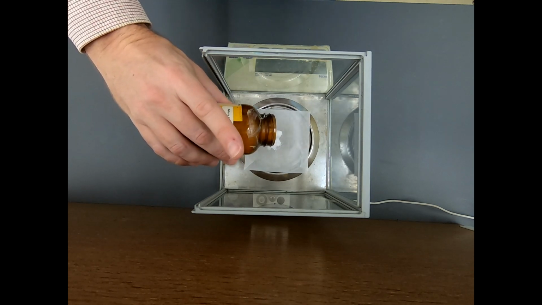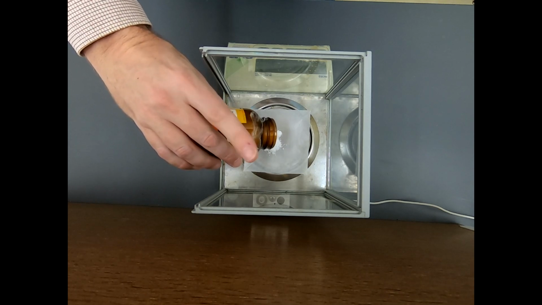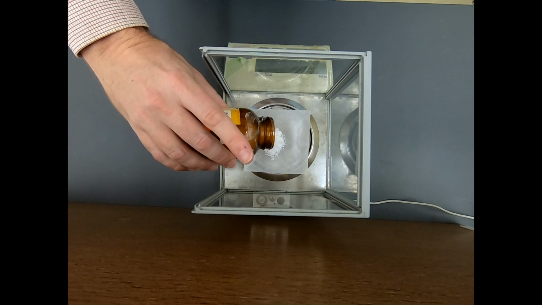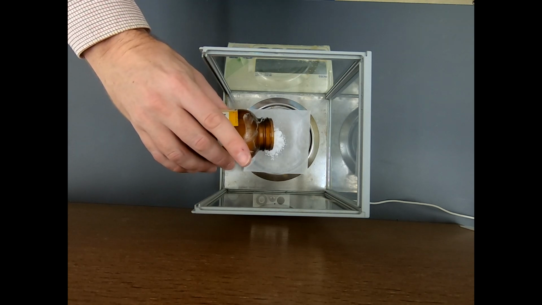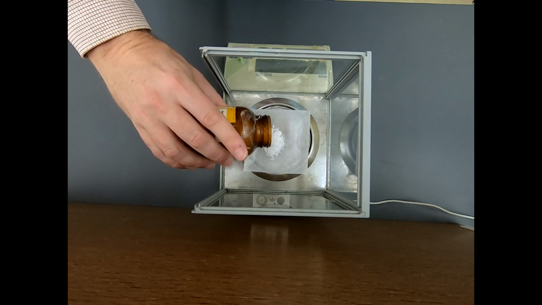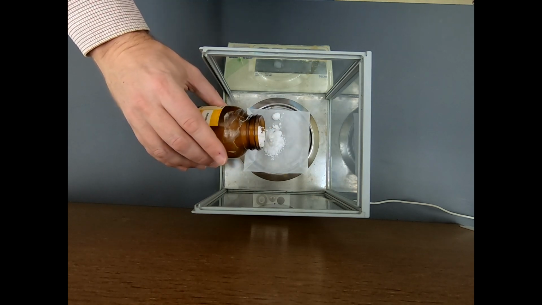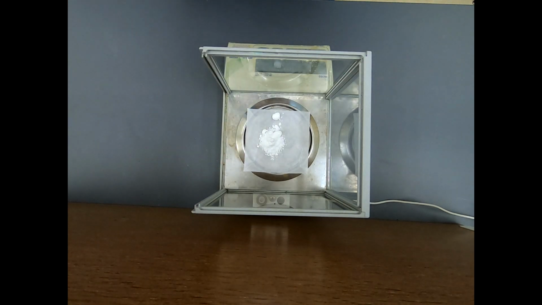Oh, there's a big chunk. Okay, I'm going pretty slowly. That's only a little over 1 gram. That's a lot. Okay, we are at 3.6. Slow it down. That's a big chunk. Okay, that's going to do it. That is 4.070 grams. And that will work. And we will take this to the hood, mix it with our nitric acid, and begin this reaction.